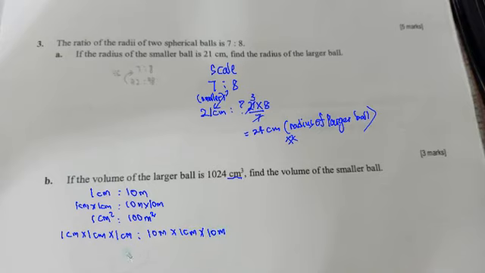This ends up as 1 cm cube to 1000 meter cube.